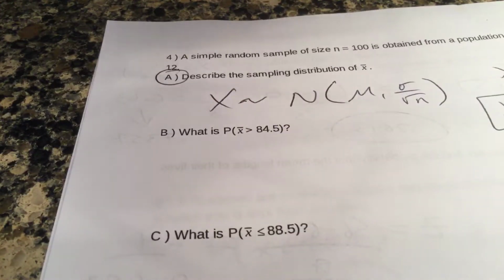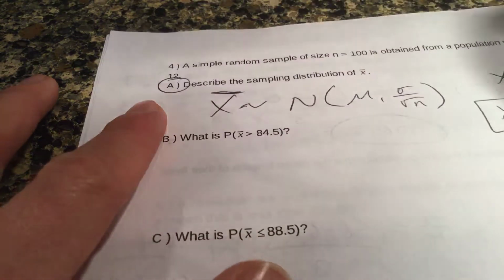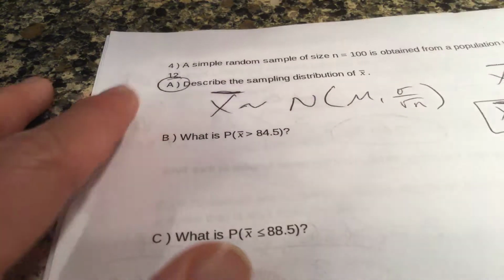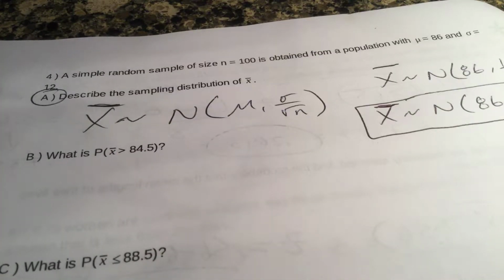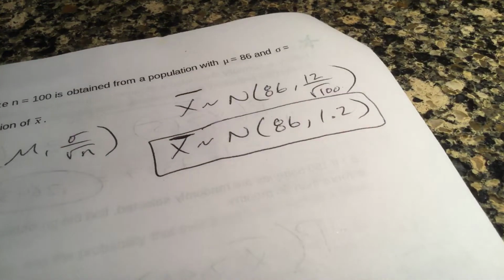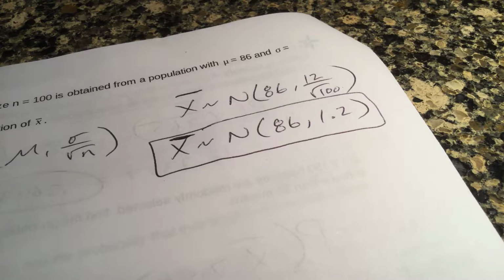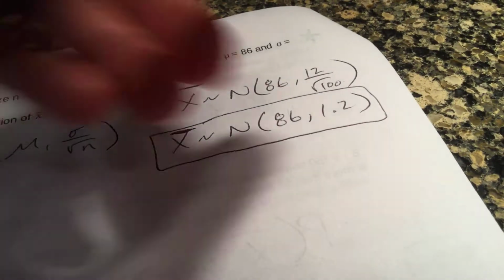All right. Moving on here, we did do all 4 yesterday. I just want to do it again. Anytime it says sampling distribution, forget the x, it's x bar, x bar, x bar. X bar is approximately normal with the same mean, and its standard error is the standard deviation divided by the square root of n. All right, so 12 divided by the square root of n gives you 1.2. It's approximately normal, mean of 86, standard deviation of 1.2. That's the sampling distribution of the mean.